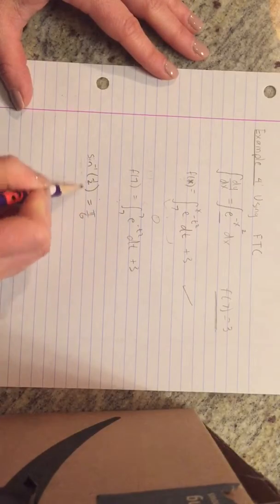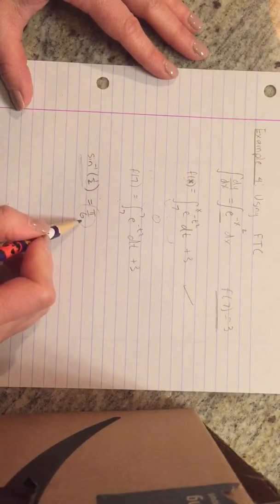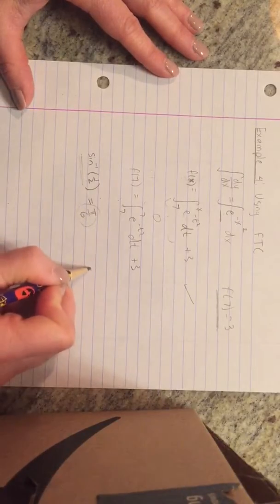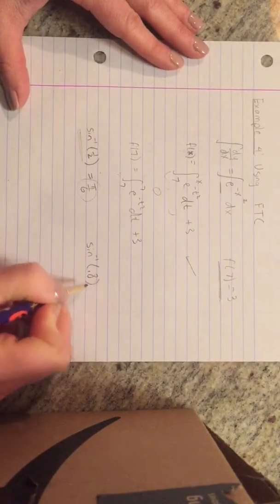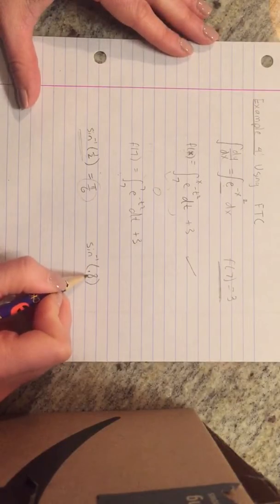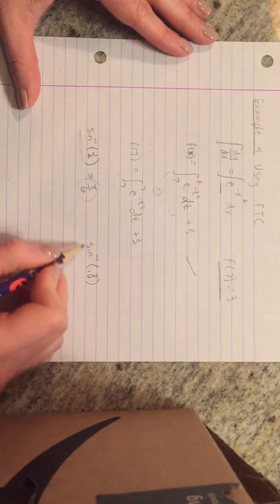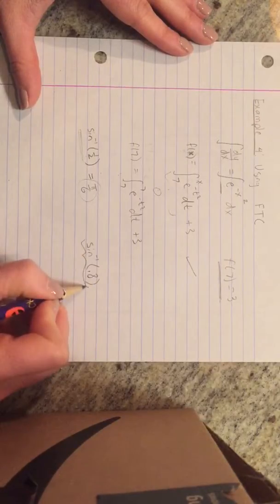So we can rewrite this thing in a friendlier notation that's just pi over 6. But what if I didn't know what the sine inverse of something was? Let's say I wanted to know the sine inverse of 0.8. I don't know off the top of my head what the sine inverse of 0.8 is. So there's not really a friendlier way to write that than just leaving it as a sine inverse of 0.8.